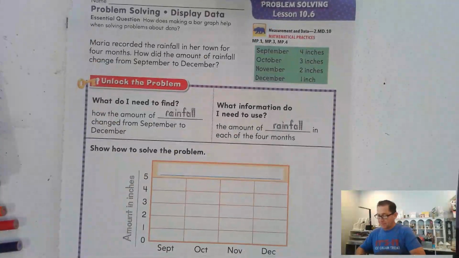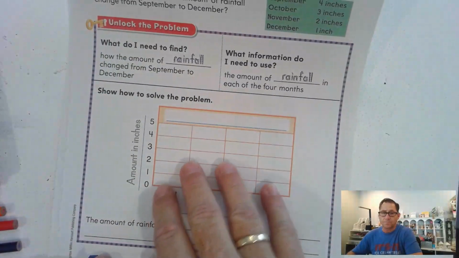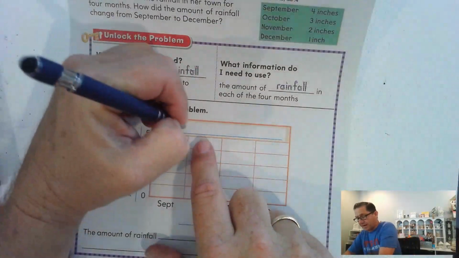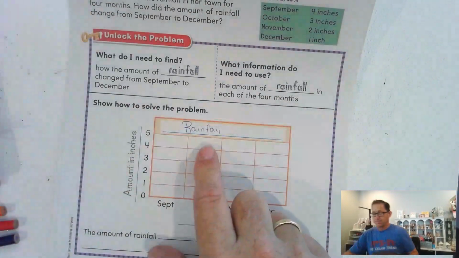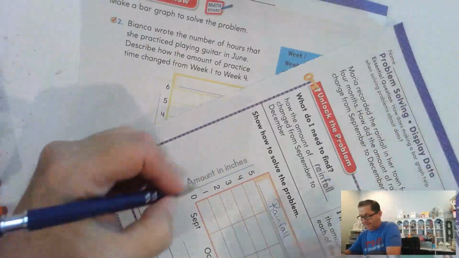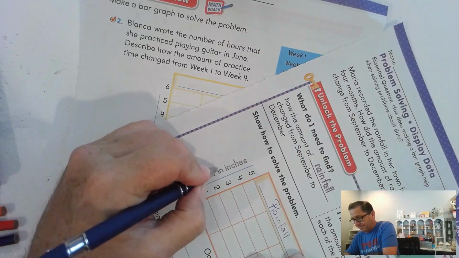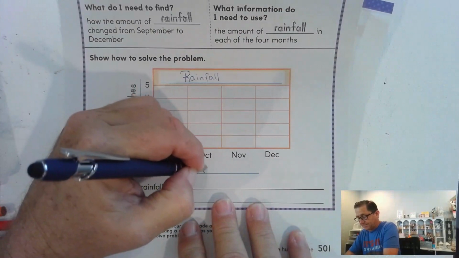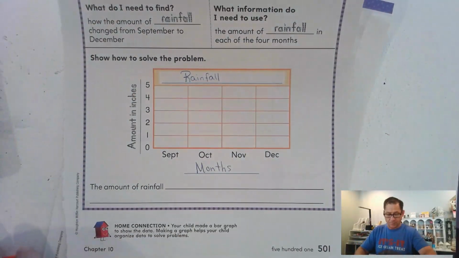All right. So we know that bar graphs have to have titles and labels. So the title here, I would say rainfall. And so on the left-hand side, we have the amount in inches from 0 to 5. And so our other label would be the month. All right. So let's go ahead and color those in.